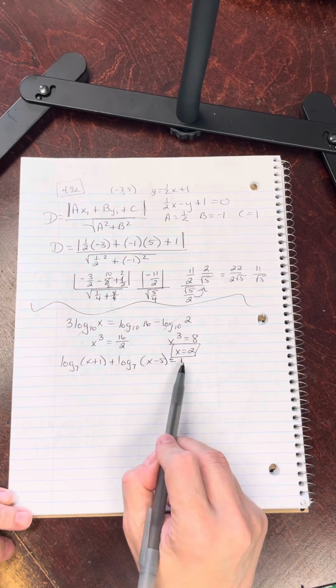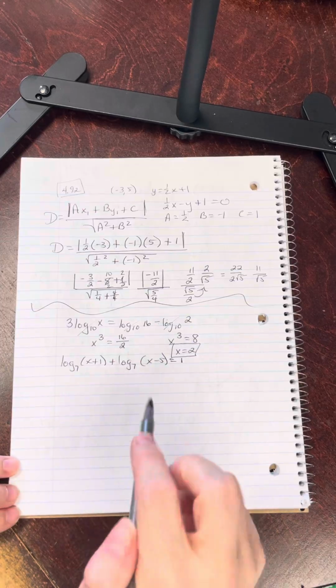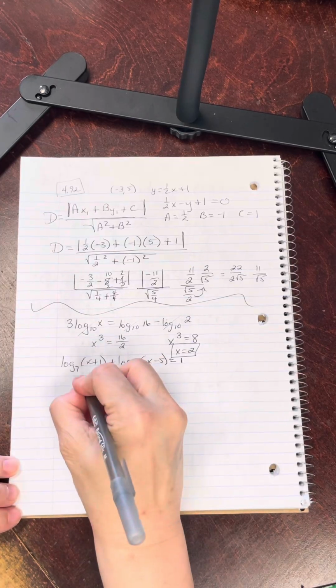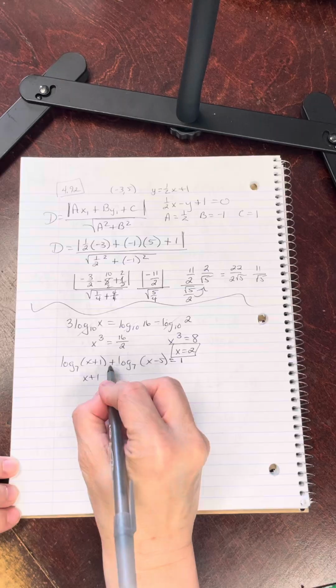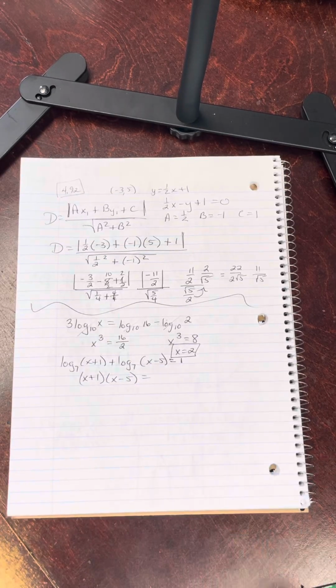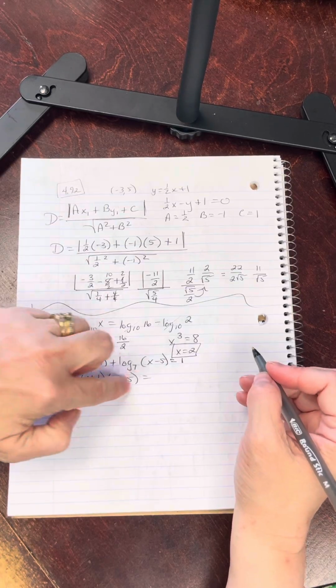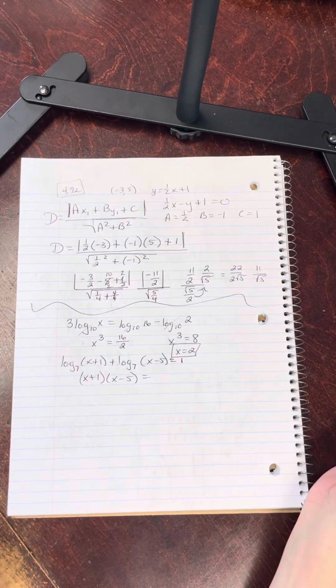So this is the new part that's causing the problem. But I'm going to start simplifying the first part and then we'll get to that. So the x plus 1 plus means multiply with the x minus 5, and then it equals. So in order for me to make this part work, I need to have this have a log base 7.